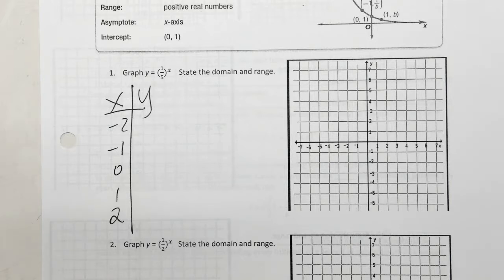And then also do number 2. And what I'm going to do is I'm going to pick 2 people's paper and show it underneath as examples. So go ahead and do the first 2. Make sure you write the domain and range.